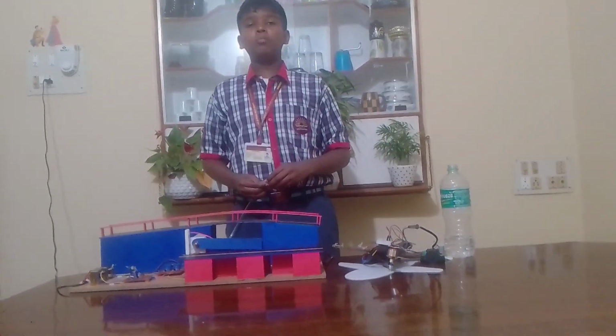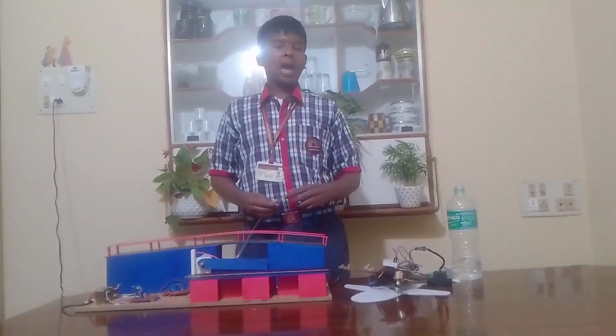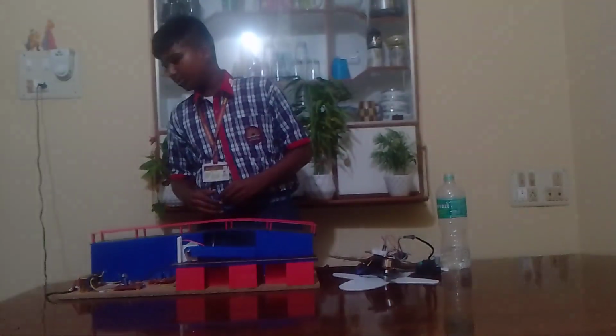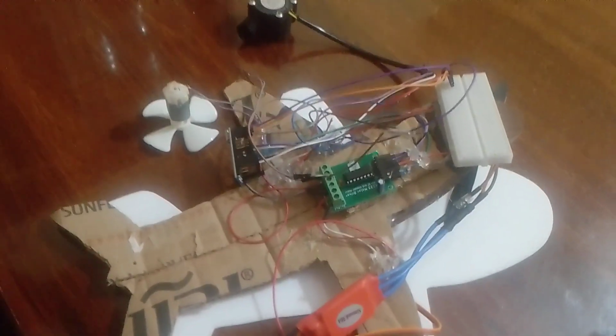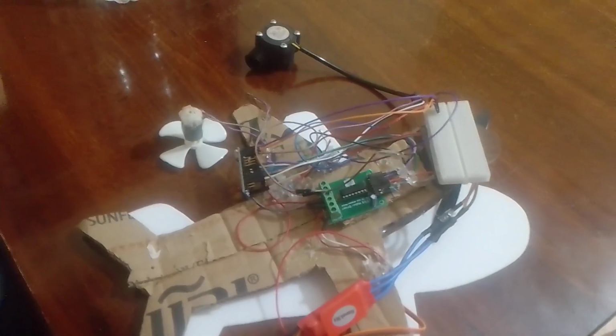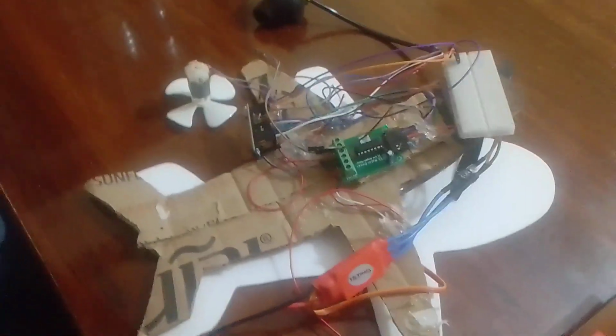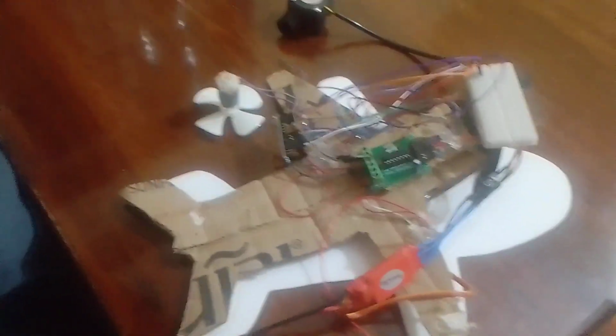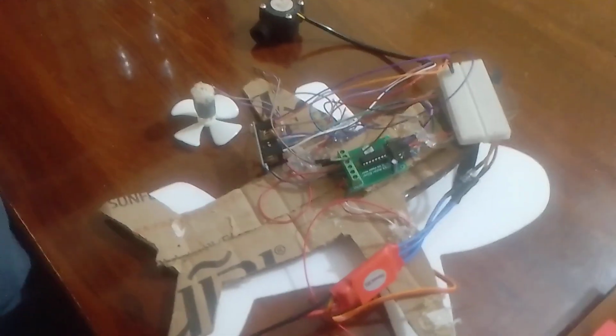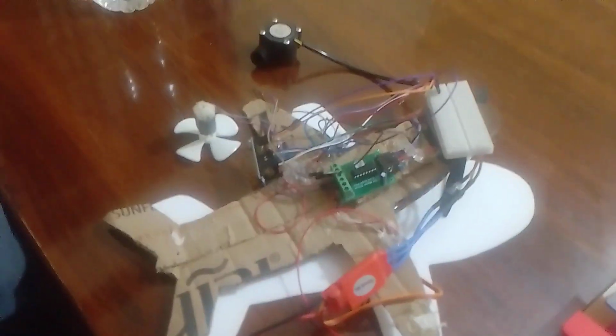Now I will show the project of higher altitude. This is the higher altitude project. This model is static, but it was working; because of aerodynamic issues, it is now not working.